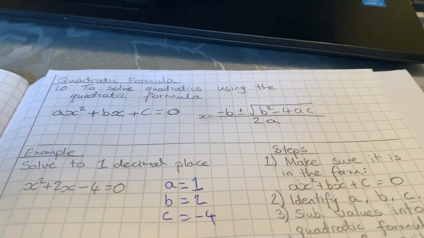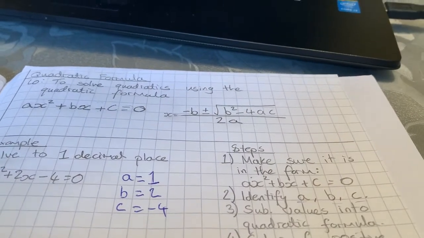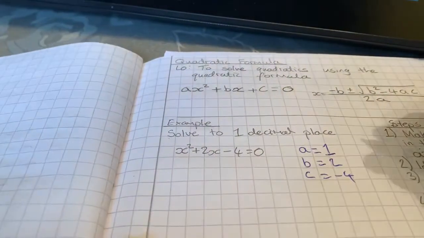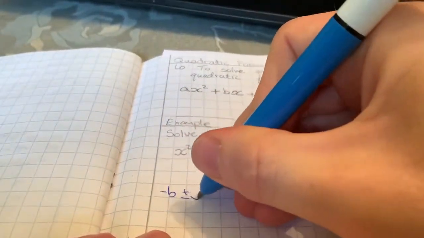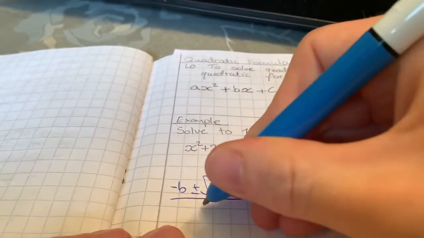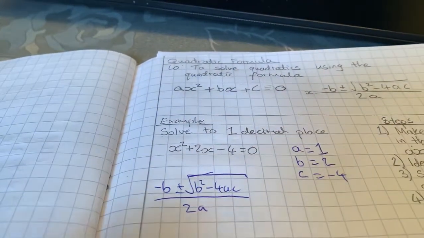Once you've got that, you want to substitute into the quadratic formula. So you want to write out that formula: minus b plus or minus the square root of b squared minus 4ac, all over 2a. Write that out, and then substitute in the values.